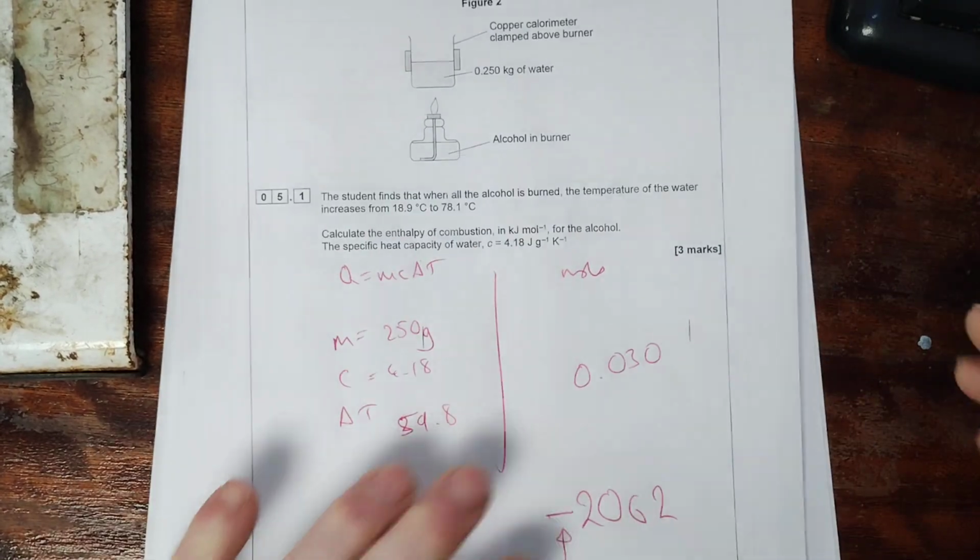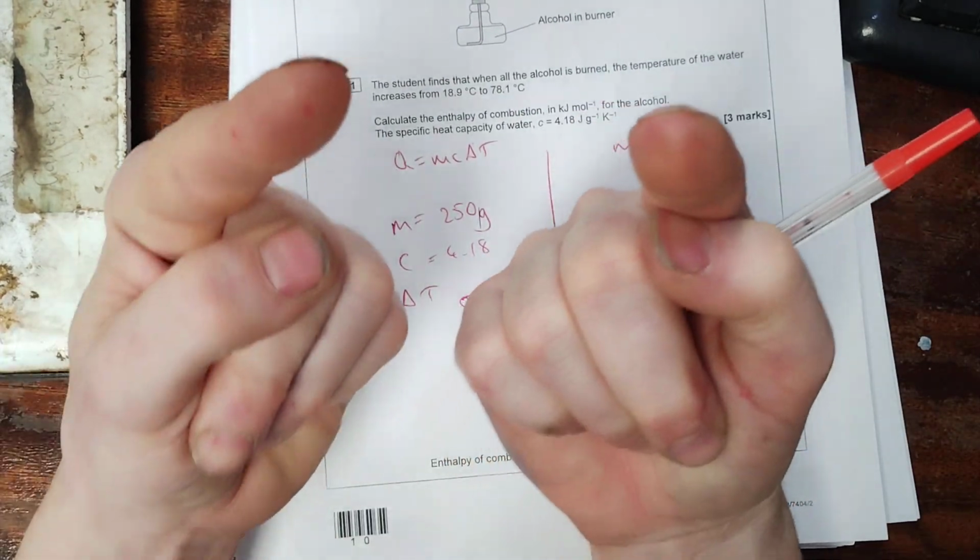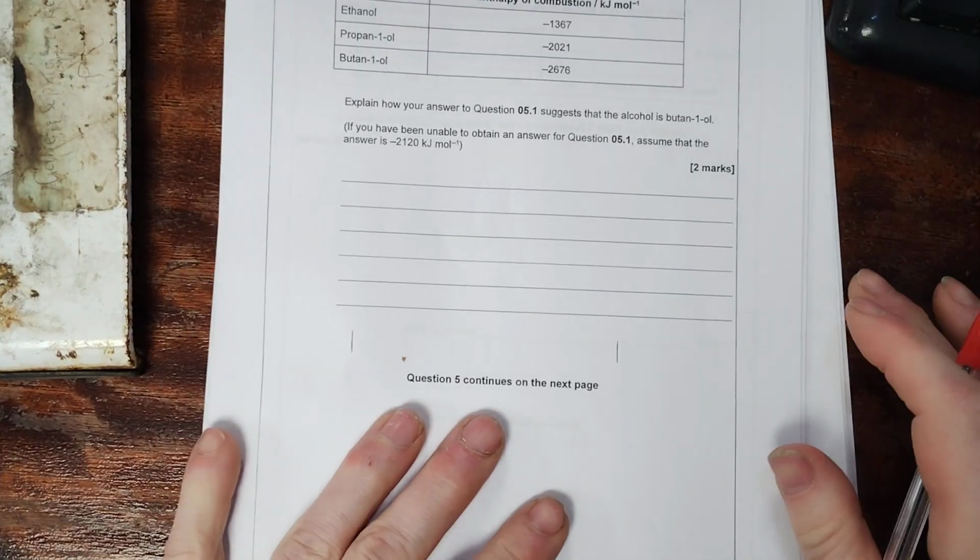I'm leaving that because nearly everybody got it right. If you didn't, you've got to go and do that. That's you. That's you, though. You. That person there. You've got to go and do it. Excellent. Right.